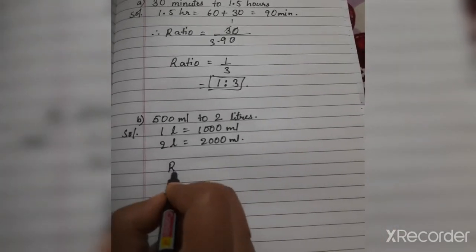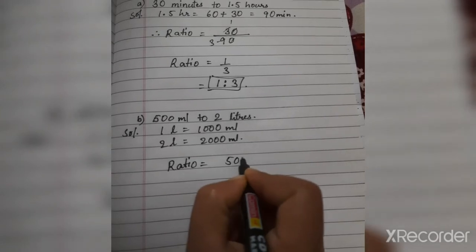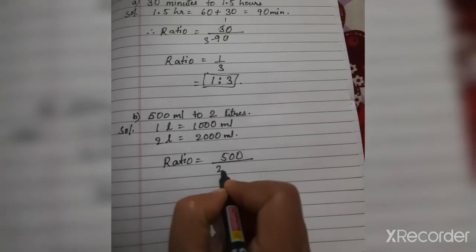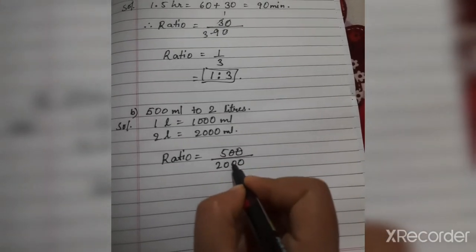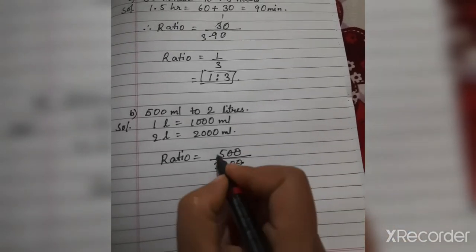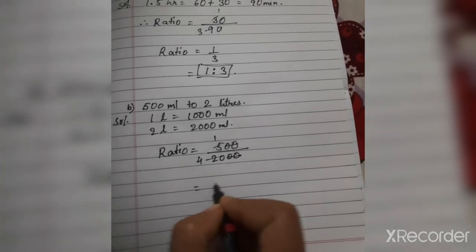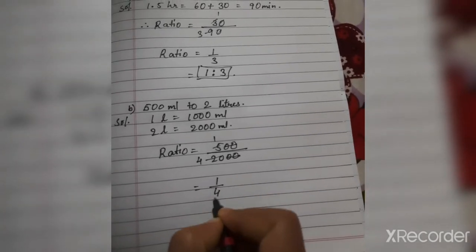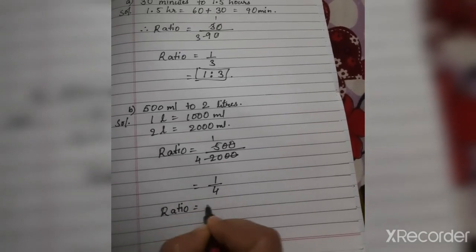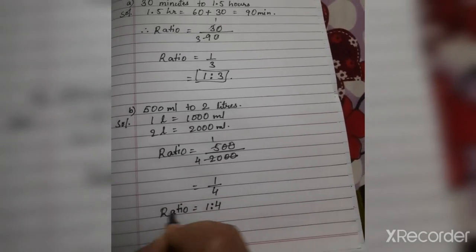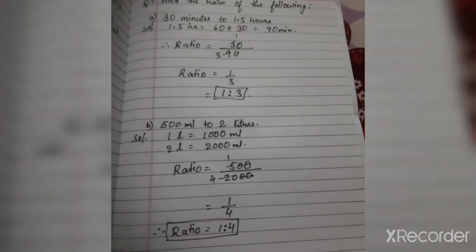Now find the ratio, which equals 500 upon 2000. Two zeros cancelled. 5 ones are 5, 5 fours are 20. So the ratio is 1 upon 4, or you can write ratio equals 1:4. This is your required ratio.